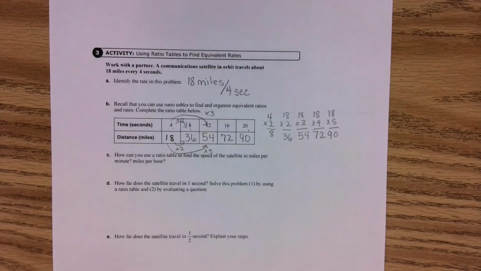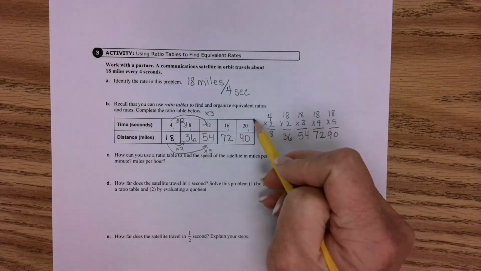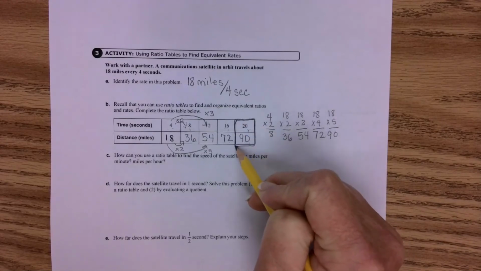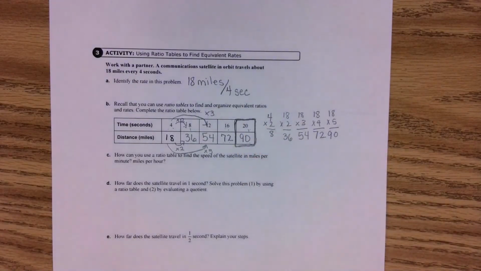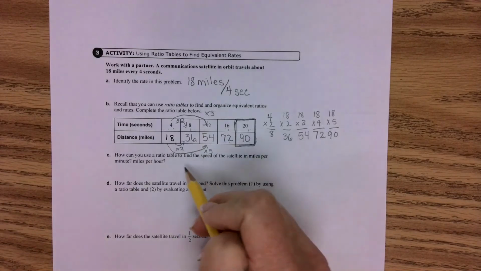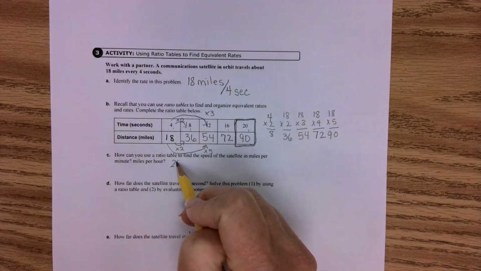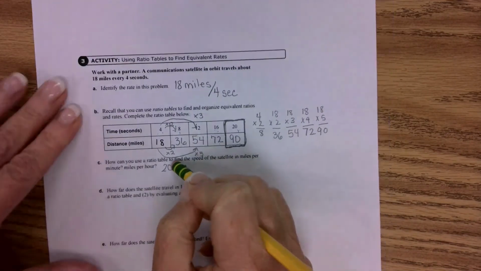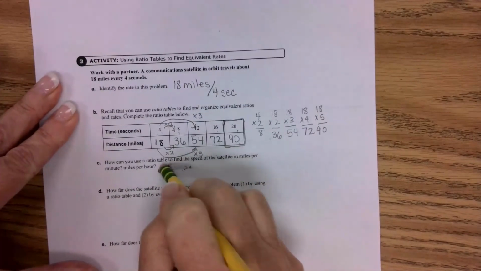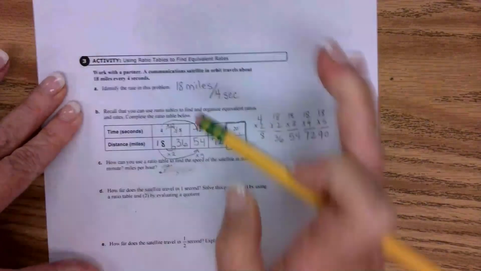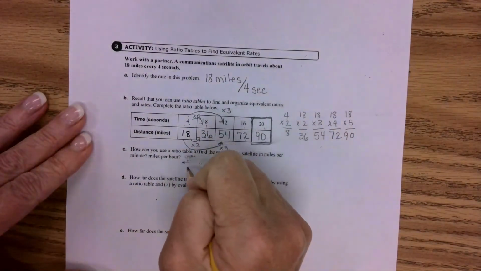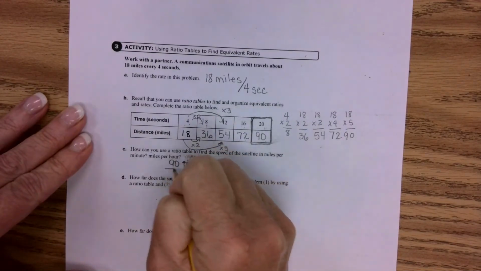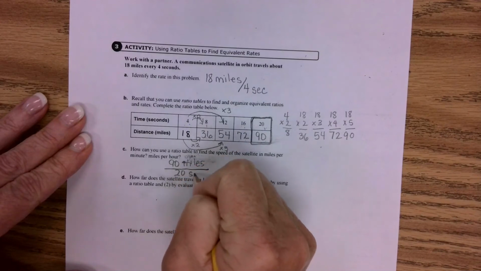So several of the groups did different things. I'm going to talk through one. We used this 20 seconds and 90 miles. We used that rate, let me write that the other way. Sorry. All right, 90 miles in 20 seconds.